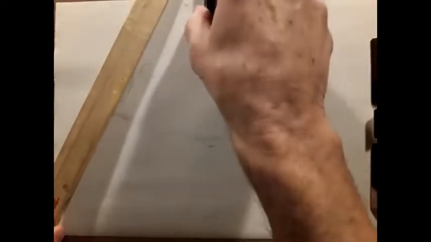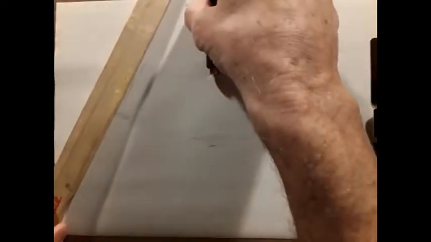Okay, let me come down. Go up here straight, down here. Make a real light line. Okay, that's kind of a temporary edge for his head.